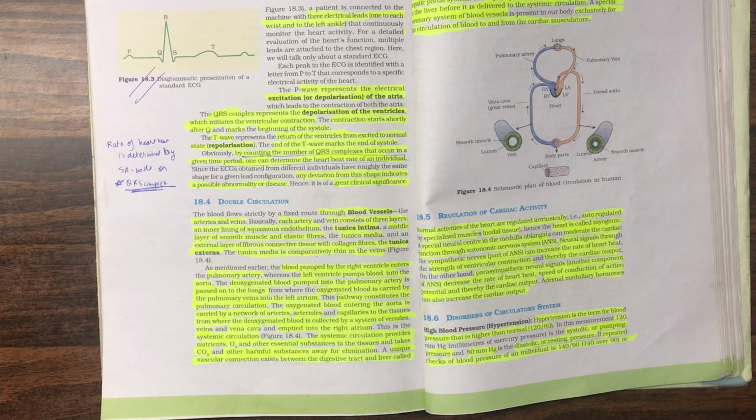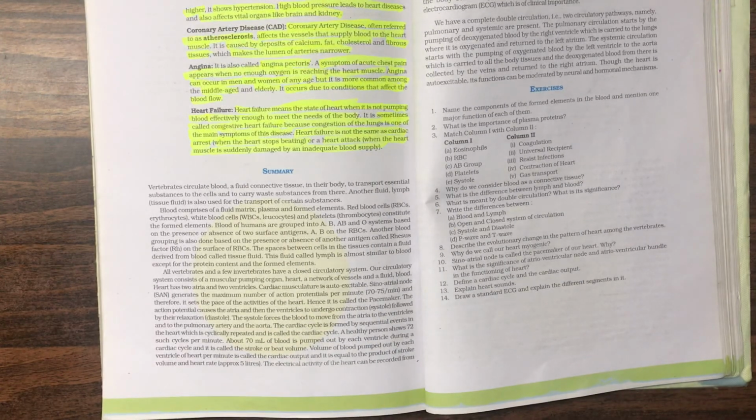Disorders of circulatory system. High blood pressure, that is, hypertension. Hypertension is a term for blood pressure that is higher than normal, that is, 120/80, which is normal. In this measurement, 120 mm Hg, millimeters of mercury pressure, is systolic or pumping pressure, and 80 mm Hg is diastolic or resting pressure. If repeated checks of blood pressure of an individual show 140/90 or higher, it shows hypertension. High blood pressure leads to heart diseases and also affects vital organs like brain and kidney.